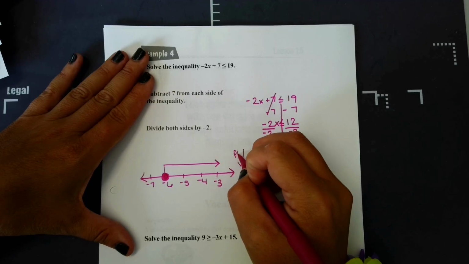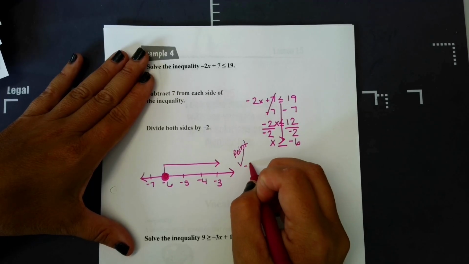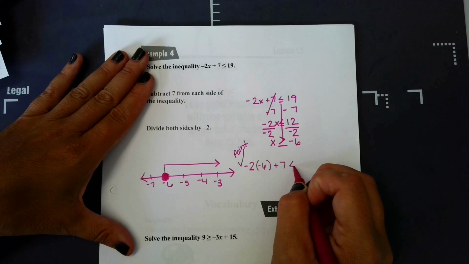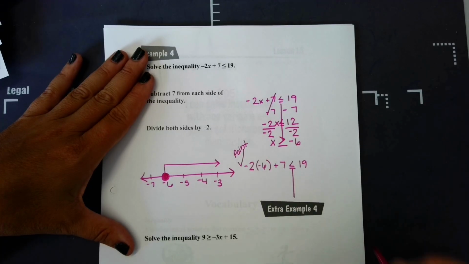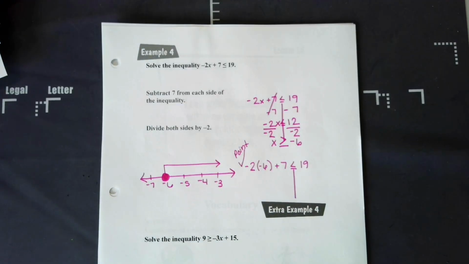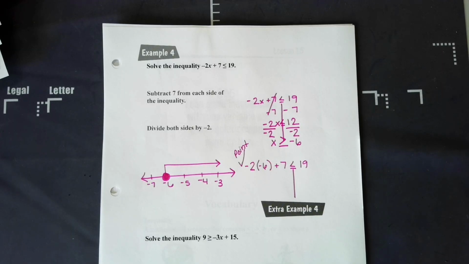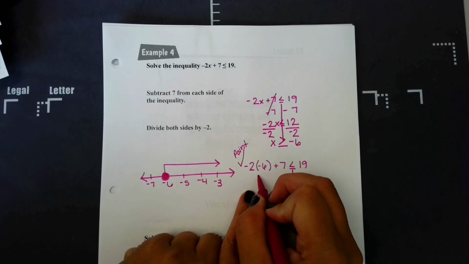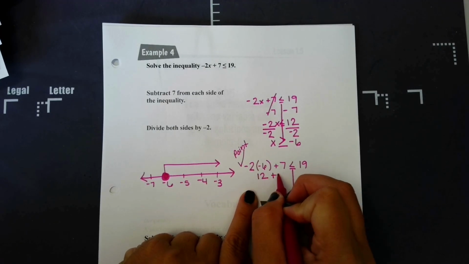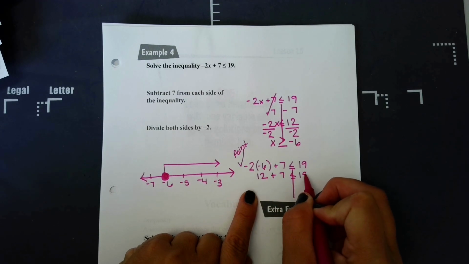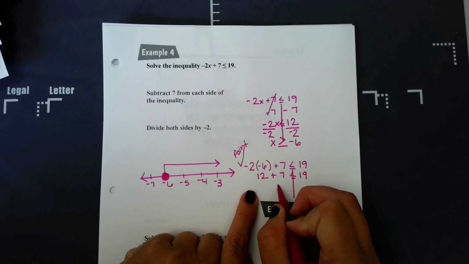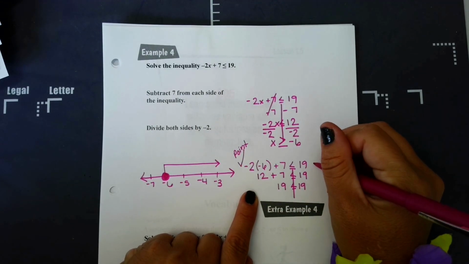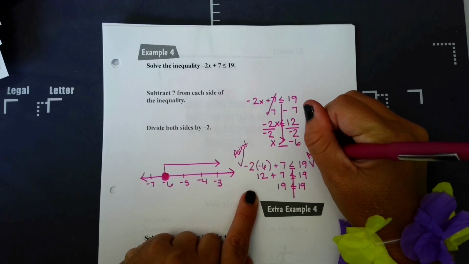I'm going to check the point first. Negative 2 times negative 6 plus 7, and it goes back to its original now. Every time we check, we go back to the original. What's negative 2 times negative 6? Positive 12. And positive 12 plus 7 is 19. Less than or equal to 19? Yeah. Okay. Now I need to check the arrow.